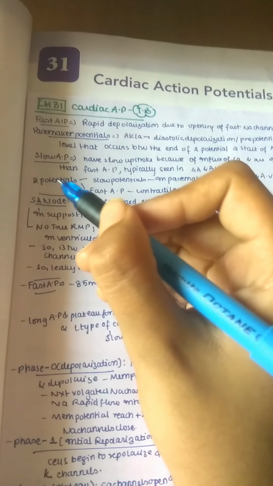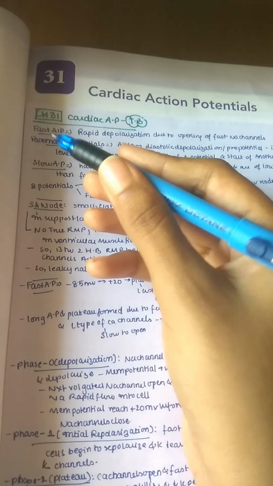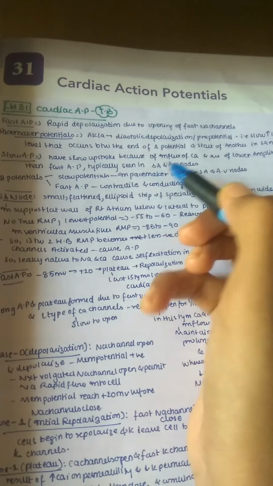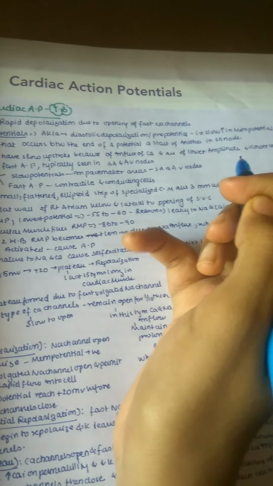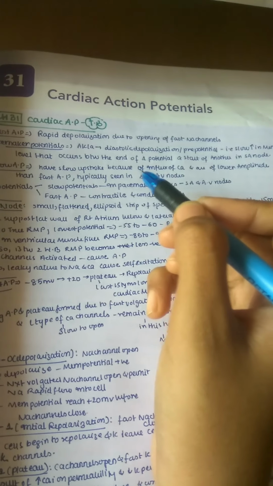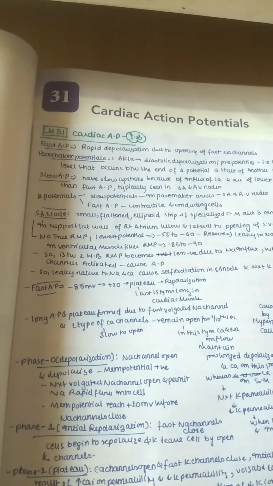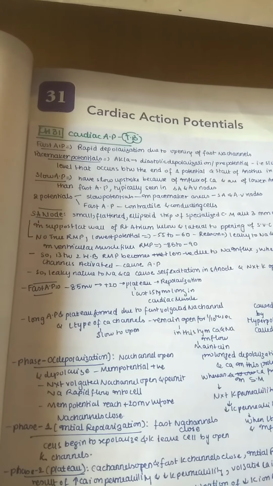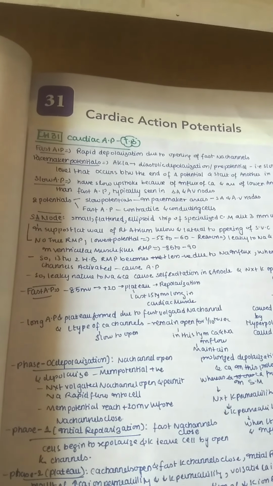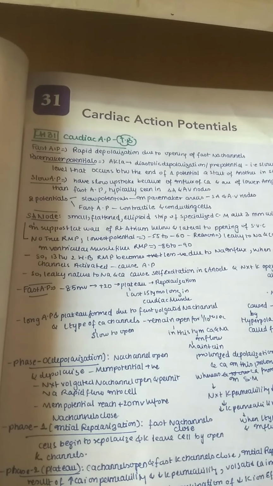Now let us see what the slow action potential is. As we saw, in the fast action potential there is rapid depolarization because of opening of fast sodium channels. Then what is the slow action potential? It has a slow upstroke because of influx of calcium, with lower amplitude and slower conduction than the fast action potential, and it is typically seen in the SA node and AV node. The only difference you need to remember is that the fast action potential is mainly sodium dependent, and because of sodium the depolarization is always rapid. But in the slow action potential the depolarization mainly depends on calcium.